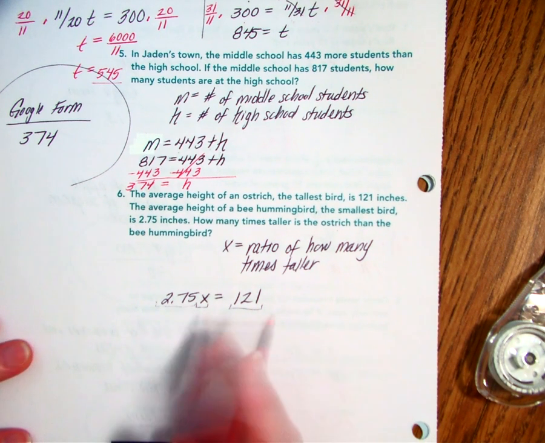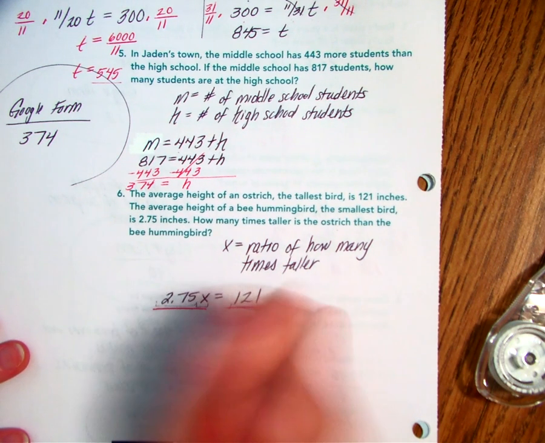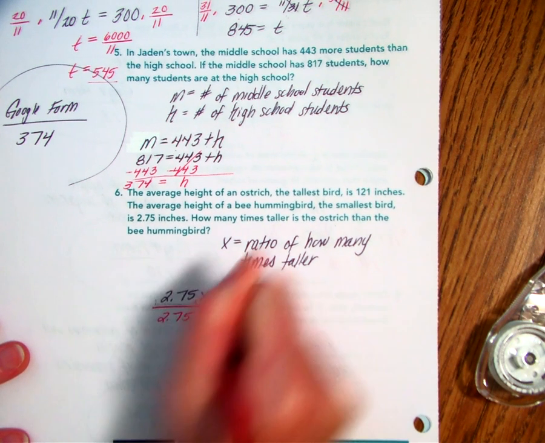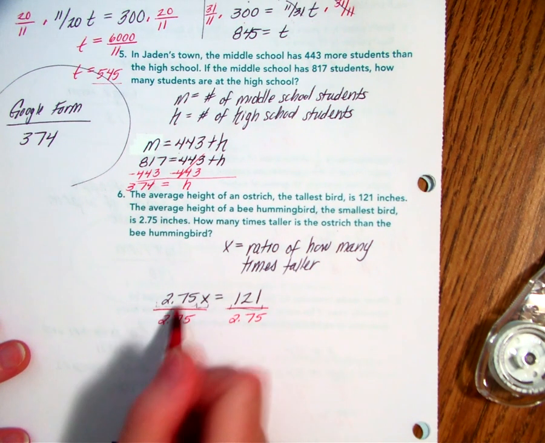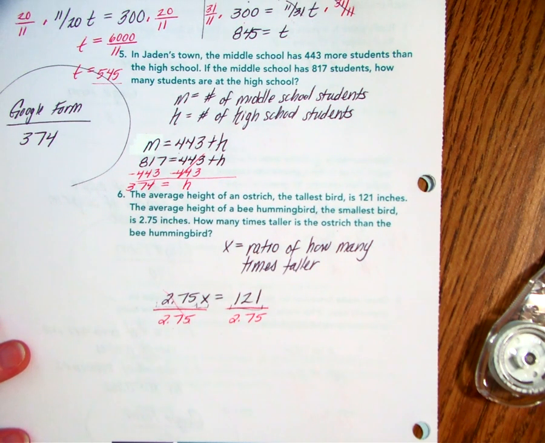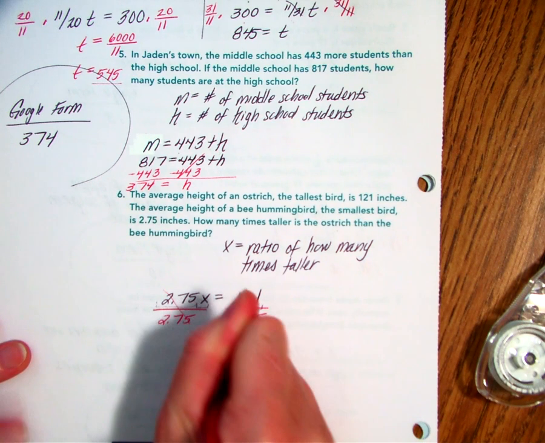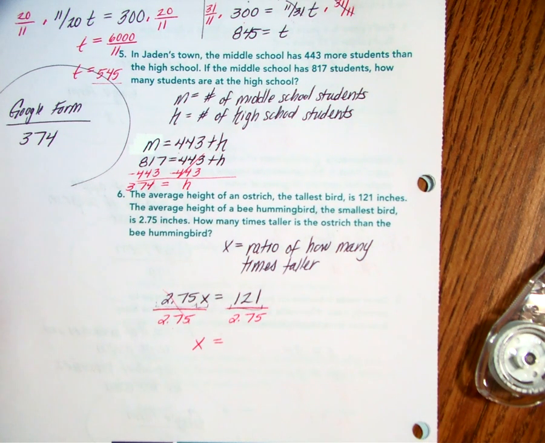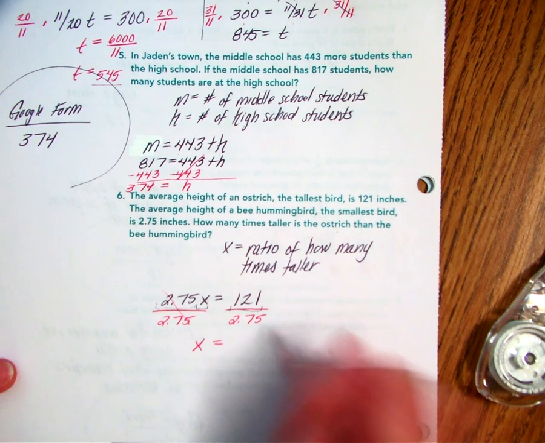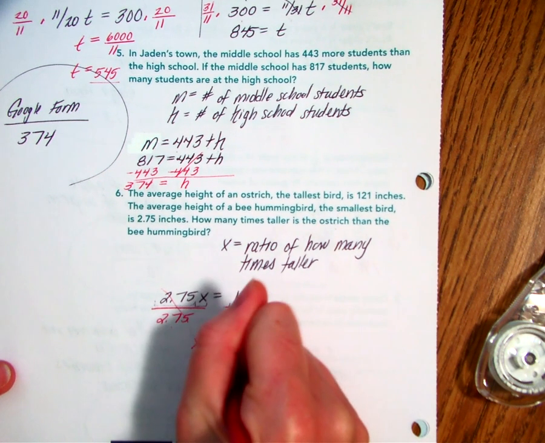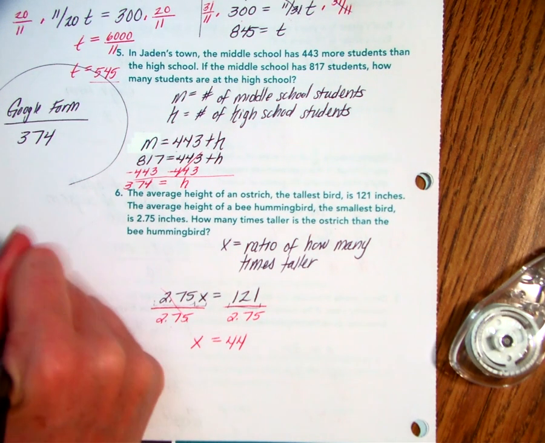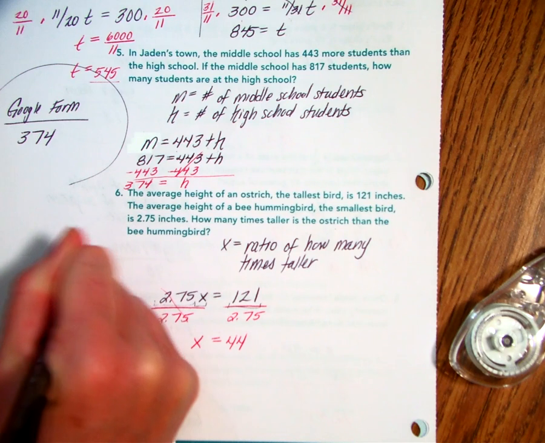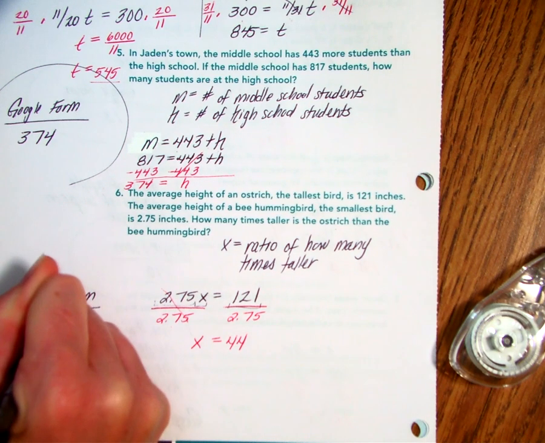Currently they're being multiplied, so in order to isolate the variable, you have to divide. 2.75 over 2.75 actually creates 1, so you would have 1x, which is just x. 121 divided by 2 75/100 is 44. So in your Google form, your answer is 44.